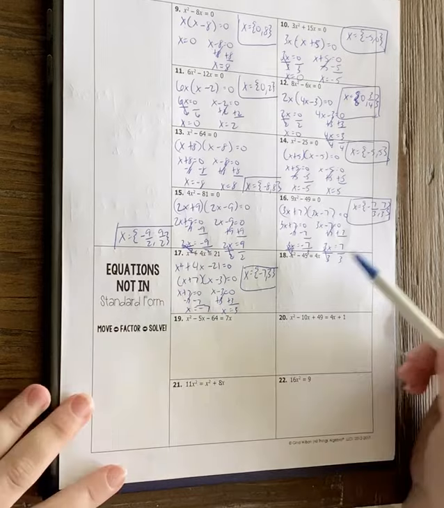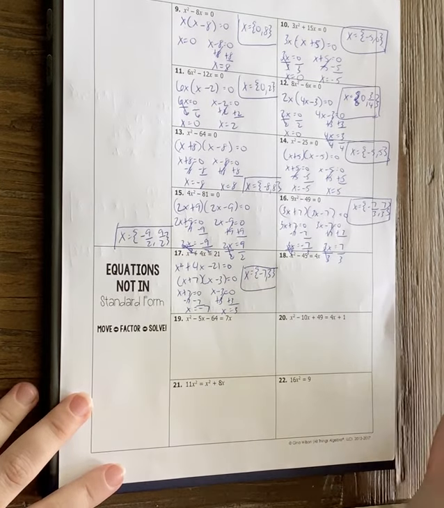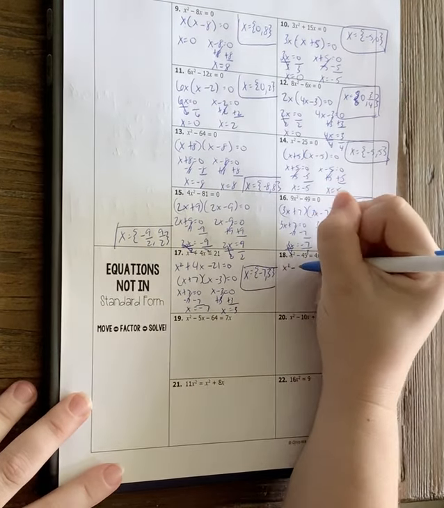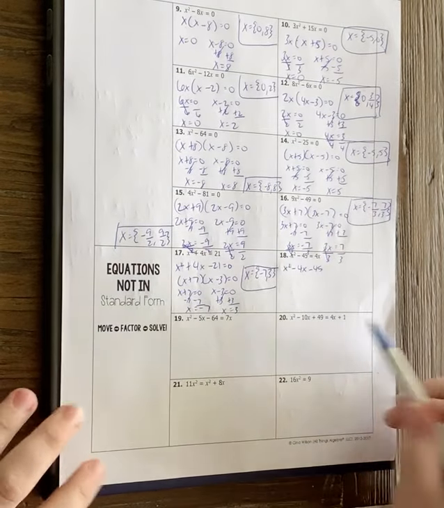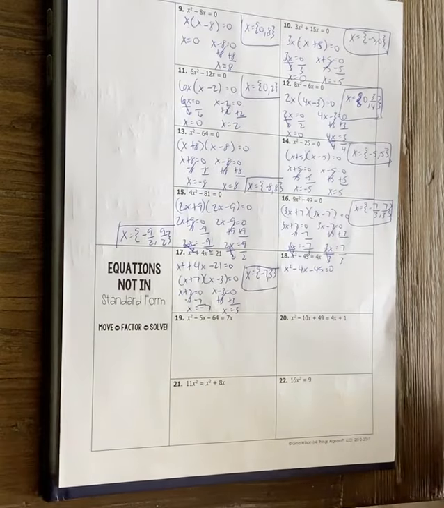Okay, on 18, to get the 4x over here, we need to subtract it over. So we have x squared minus 4x minus 45 equals 0. And then factor it from there.